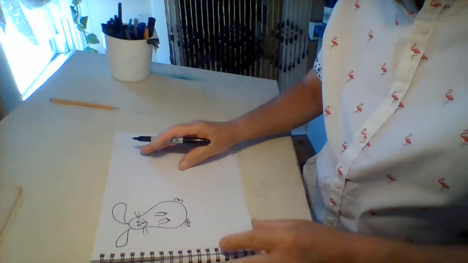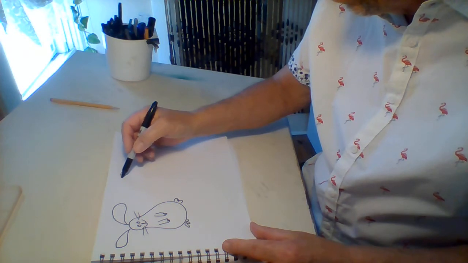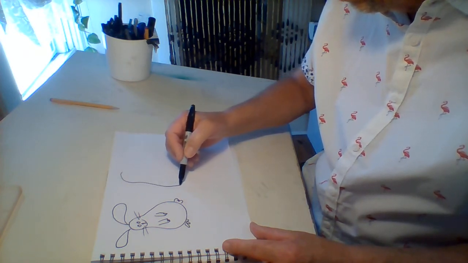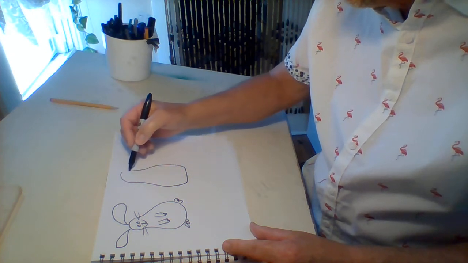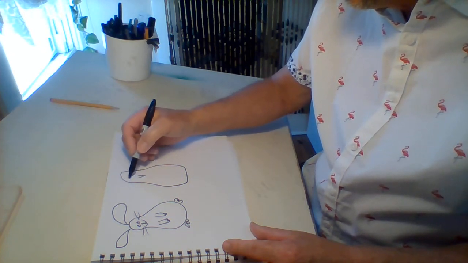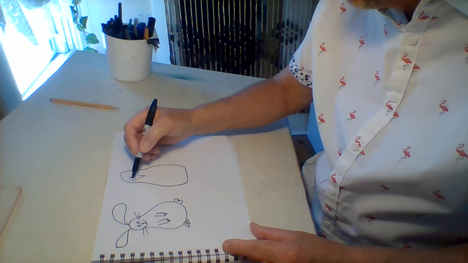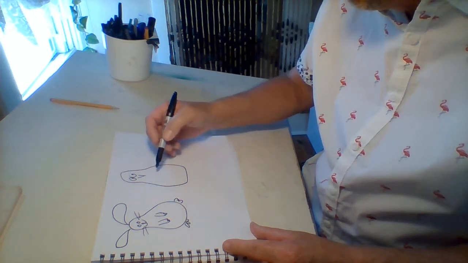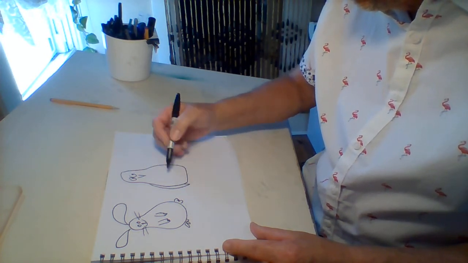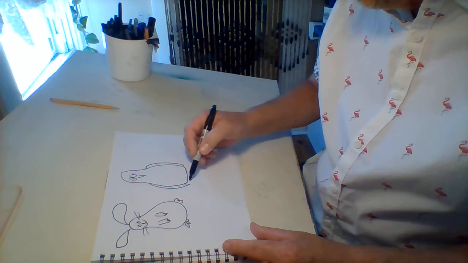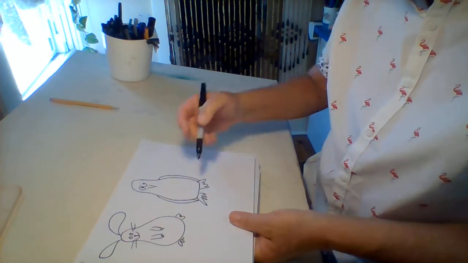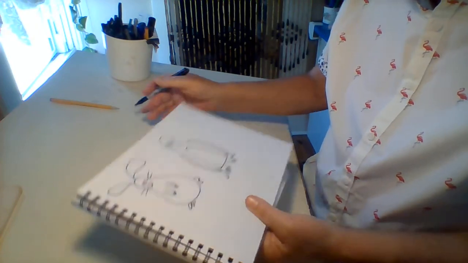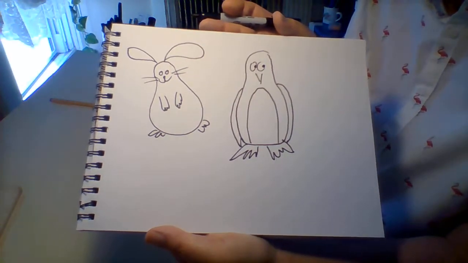We can also do a penguin, using that very similar shape.